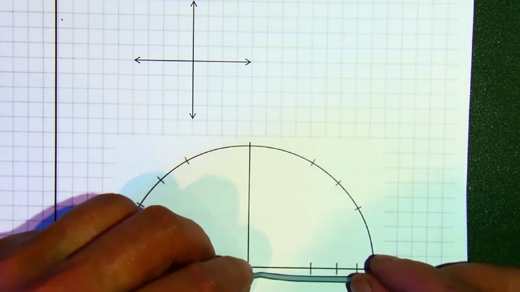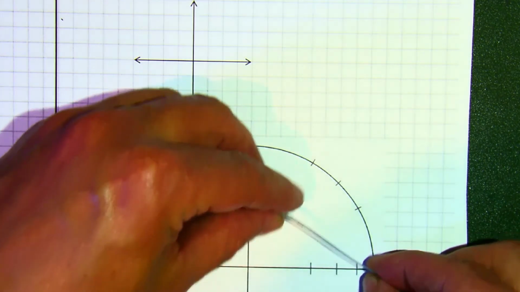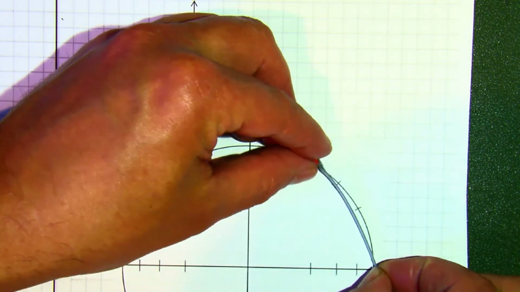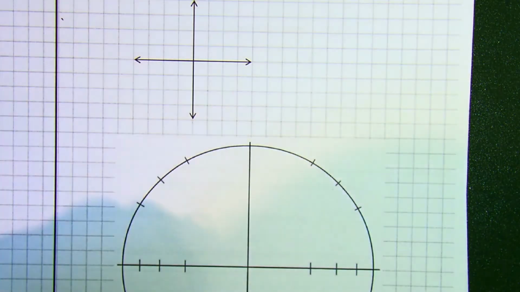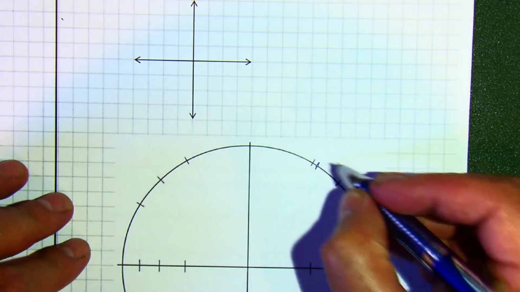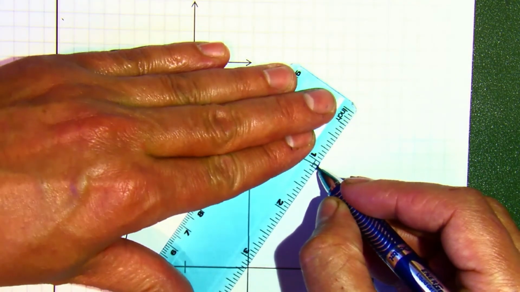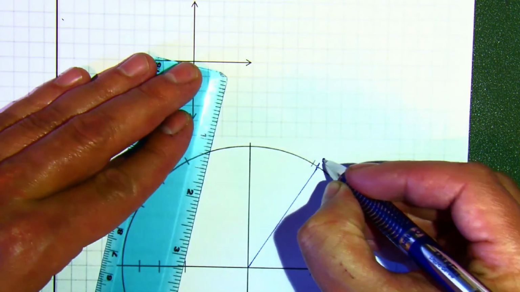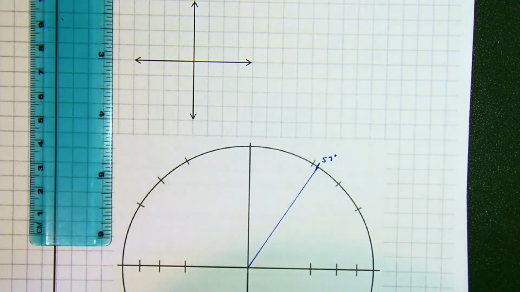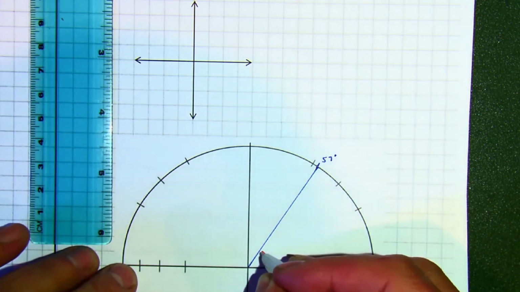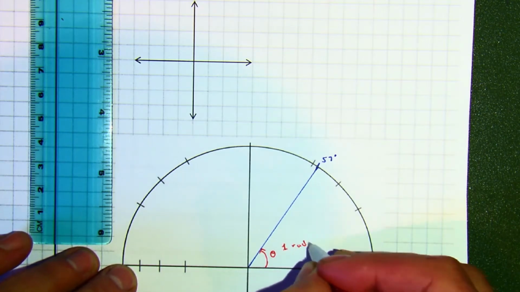And if I take the radius, which is from here to here, and I wrap it around the circle, that is 1 radian, which is about 57 degrees. It's around 57.2 degrees. We're going to say 57 degrees. That is going to be an angle which is 1 radian.